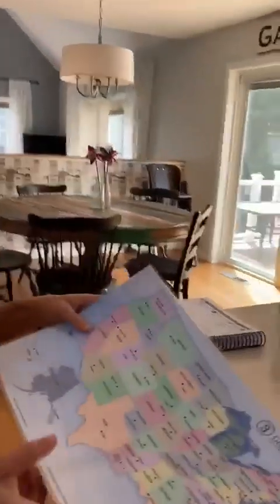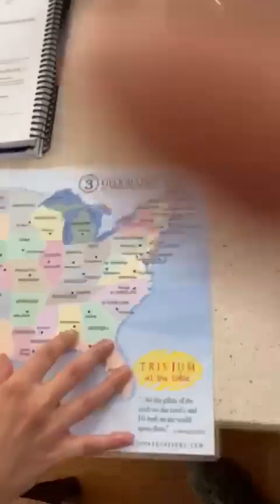Okay, for geography, I put it to a song, and I like to point to the map when I do the song, and Jonah seems to really do well with that, so maybe your kids will like that too. We're gonna do it to the tune of You Are My Sunshine. Hold on, let me get it focused.